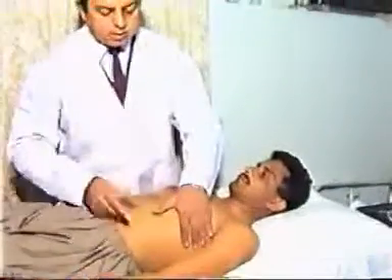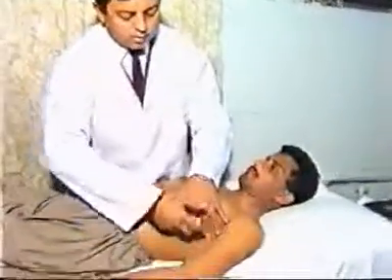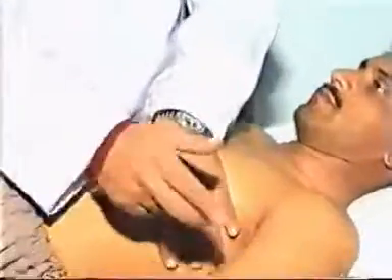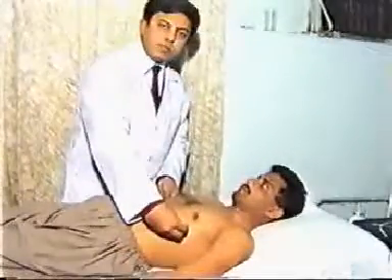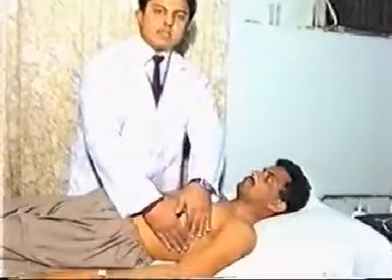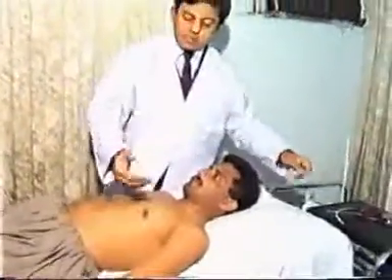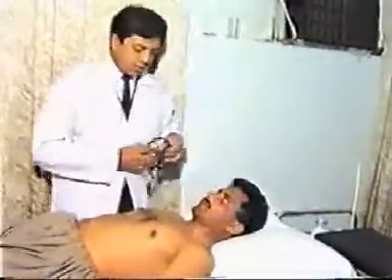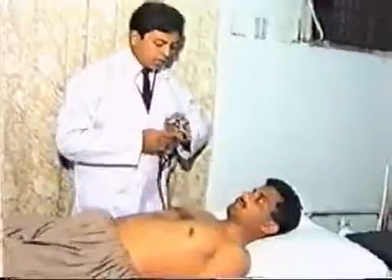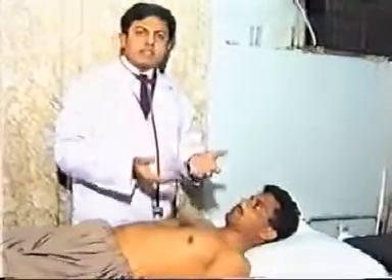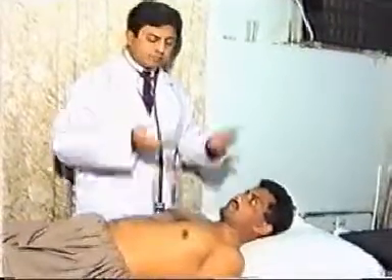Besides the chest, very often we forget to percuss the axilla. Whereas axilla is a very important area because all the three lobes are represented in this area. So percussion of the axilla is also one of the important points. After percussion, you come to the auscultation, and you have to auscultate the same areas where you have percussed.